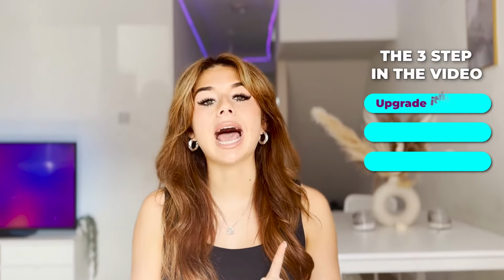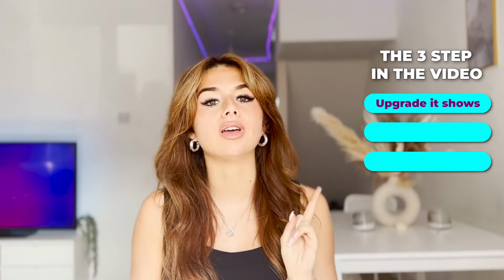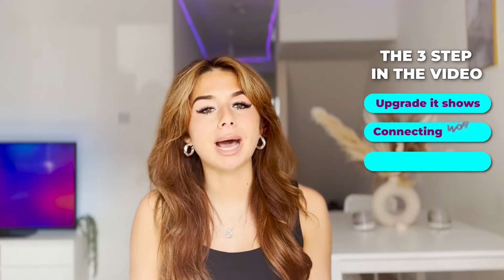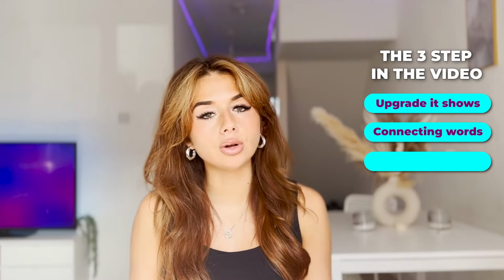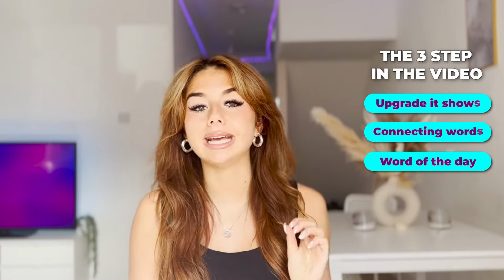So we're going to be going through 3 different things in the video today. The first thing we're going through is how to upgrade words for "it shows". A massive one that so many students do wrong, but we're going to nail it. Number 2 is better connecting words and why they're important. And number 3 is word of the day.